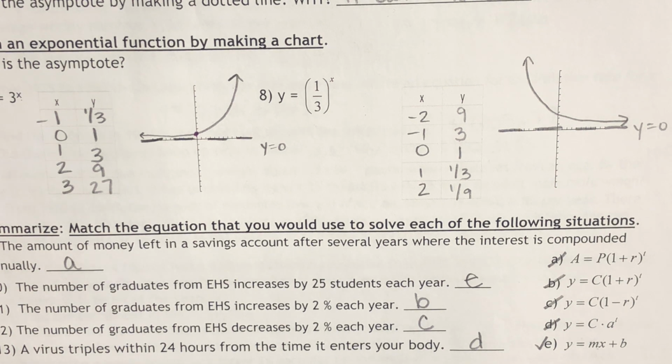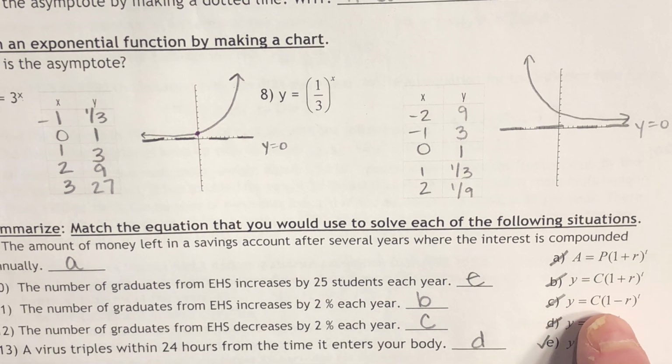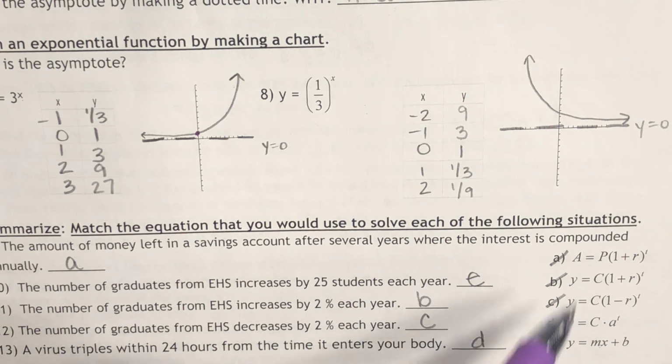And then the number of graduates from Etowah High School decreases by 2%. So that's like letter C. Y equals C, parentheses, 1 minus r, decreasing by 2%. 1 minus r raised to the t. And then a virus triples within 24 hours from the time it enters your body. That would be D, Y equals C times A raised to the t power. All right? So I would focus on these kinds of formulas here for doing the homework.